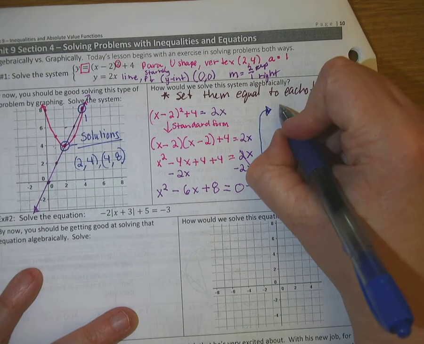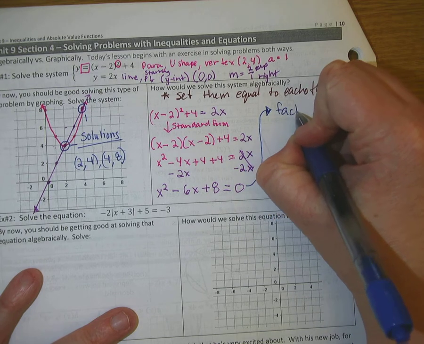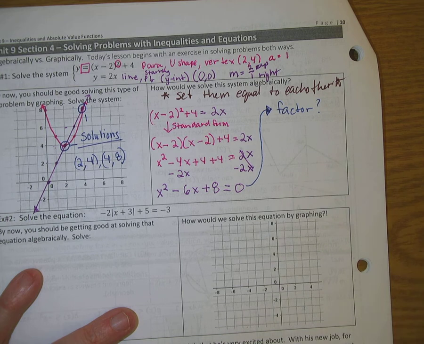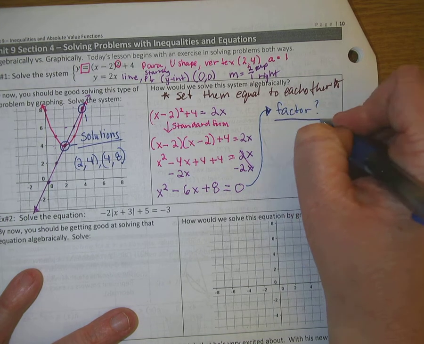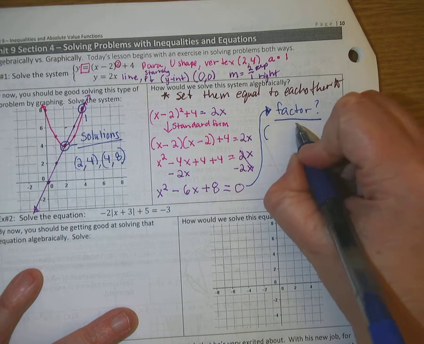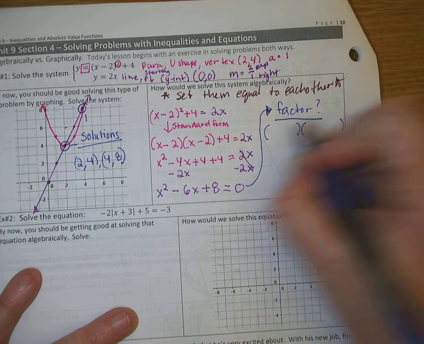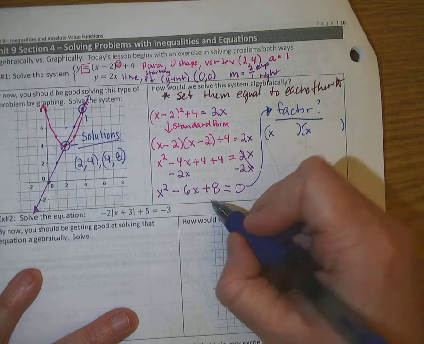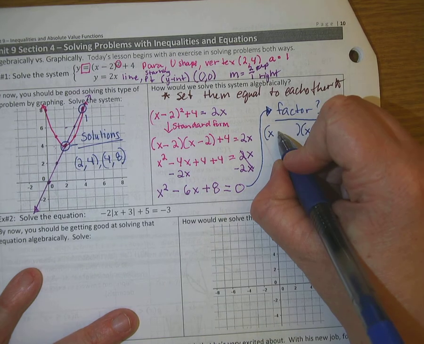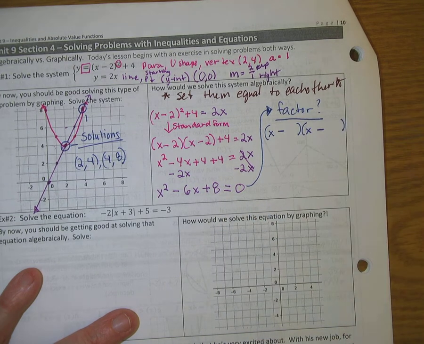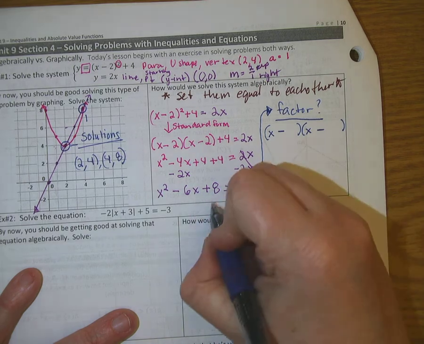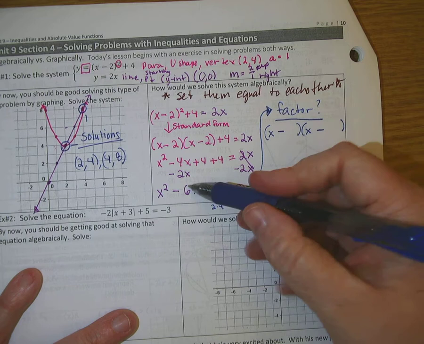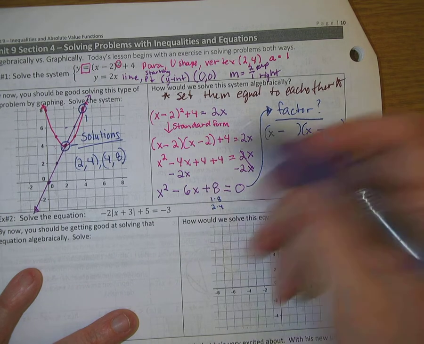Can I factor it? Okay, can I factor this to make my life easier? So I break it apart, and x squared becomes an x and an x. My signs are the same, and they're both negative. And the only way I can get an 8 is a 1 times an 8 or a 2 times a 4. Well, which one's going to help me get to a 6? 4 and 2.